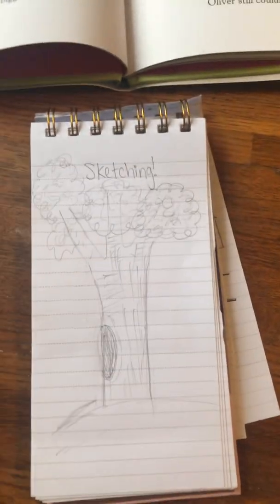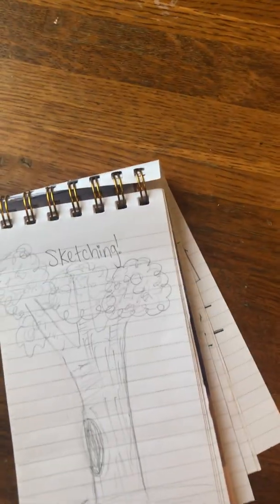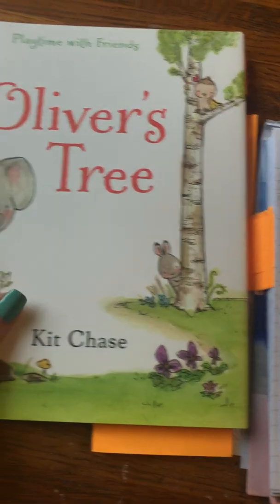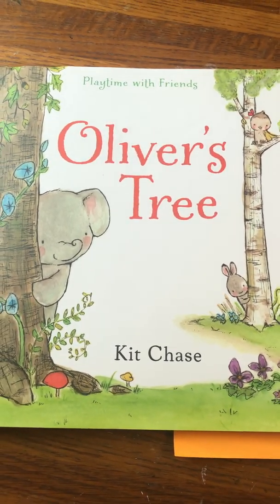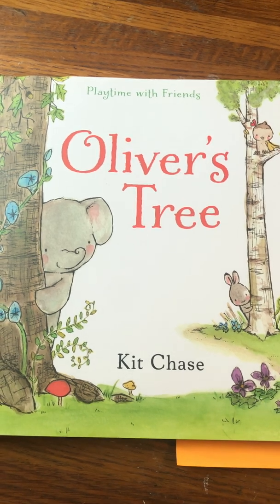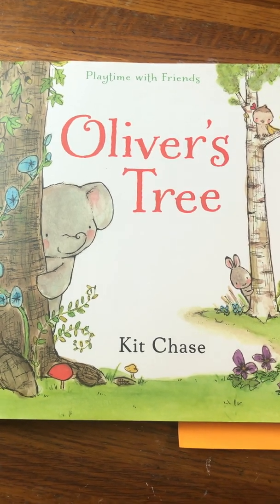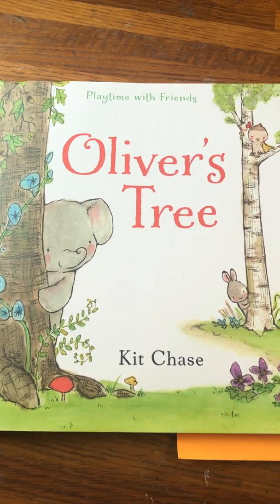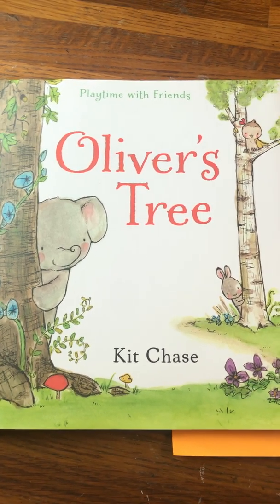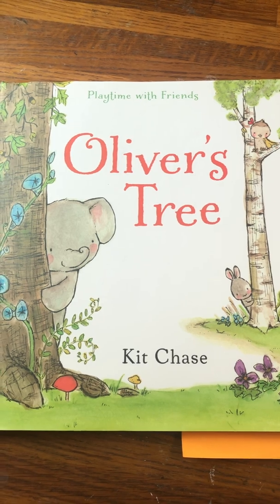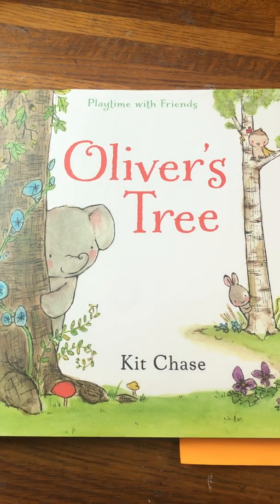So today's writing prompt, I want you to draw a picture and write at least one sentence about how Oliver and his friends enjoy trees. Draw a picture with a sketch first and write at least one sentence about how Oliver and his friends enjoy trees in the story.